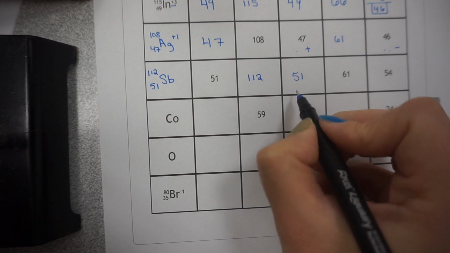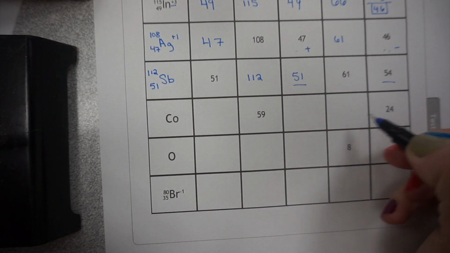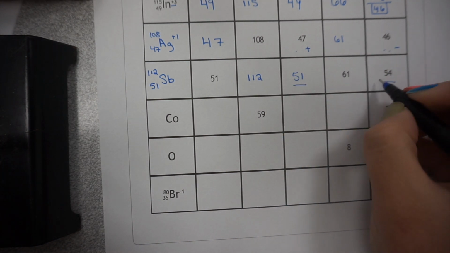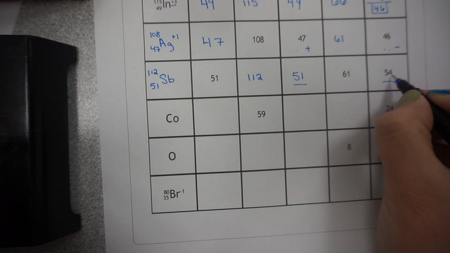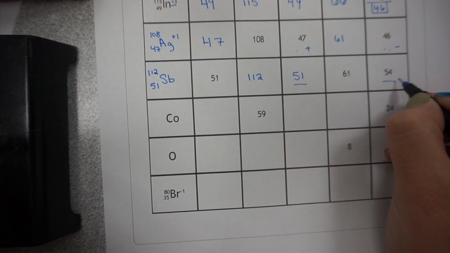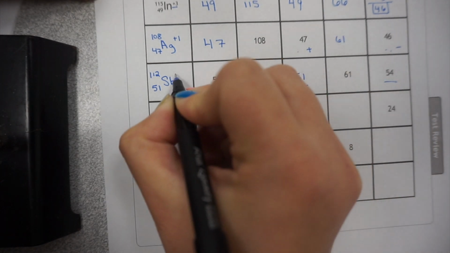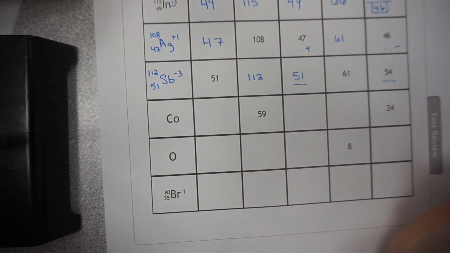And let's see, the number of protons does not match the number of electrons, so we're going to have an overall charge. We actually have 3 more electrons than we do protons. So we have 3 more negative charges than we do positive charges. So we're going to have a negative 3 charge.